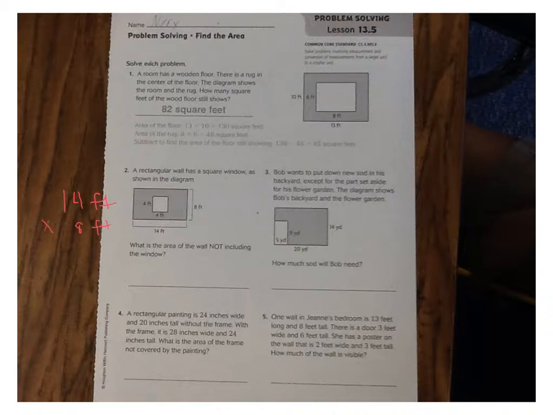So we're going to find that area by multiplying both of those. 8 times 4 is what? 32. And regroup the 3. And then 8 times 1 is 8 plus 3 is 11. So we have 112 total square feet for the whole wall. But again, we're not going to paint over the window. So we need to find the area of the window. What is the base of the window? 4. And what is the height of the window? 4. So 4 times 4 is 16.